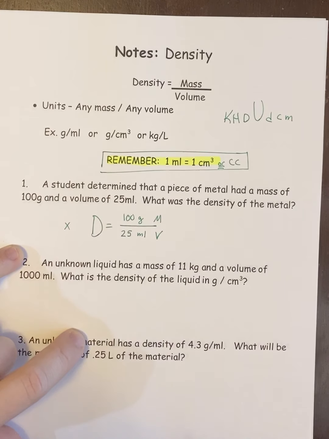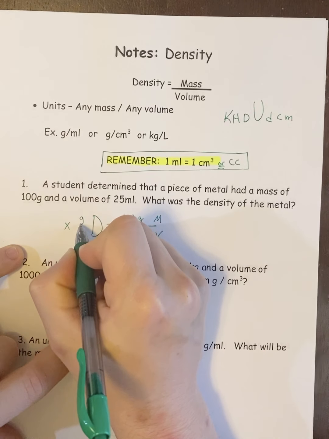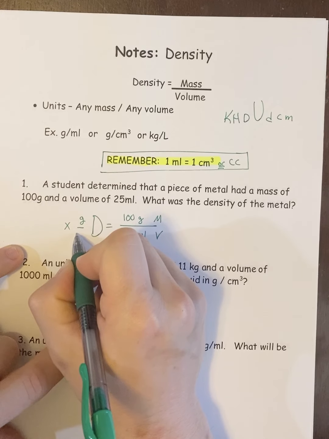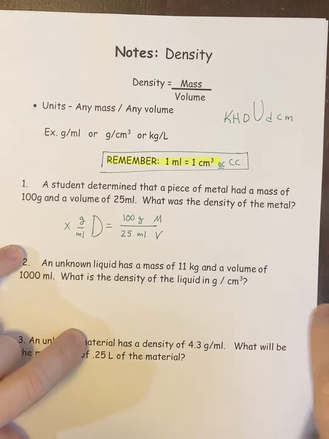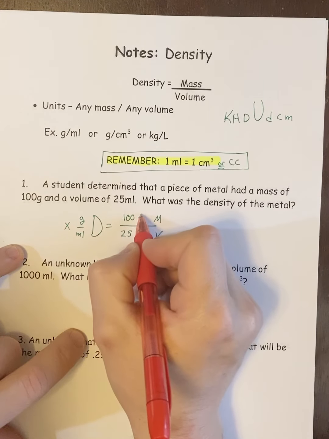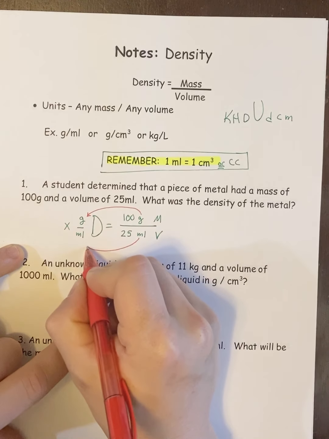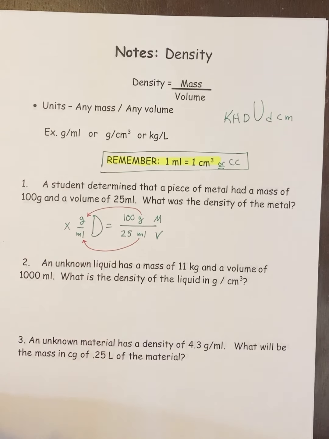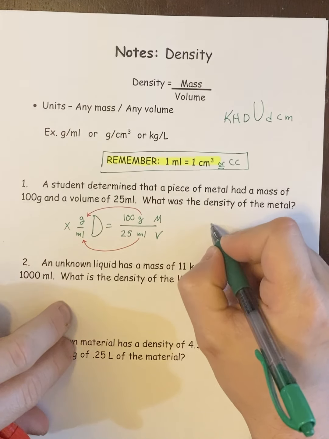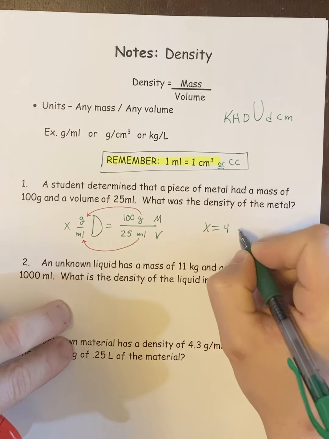So here's my x. Here's the important part. The units of my density are already determined. They are grams and milliliters, because my mass was given to me in grams and my volume was given to me in milliliters. So I do my math and I get x equals 4 grams per milliliter.